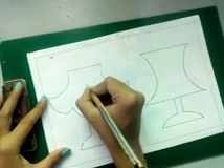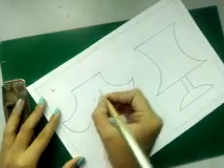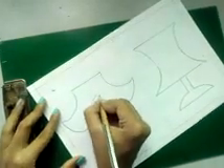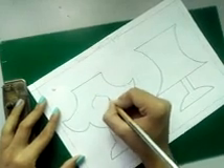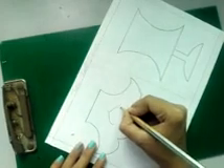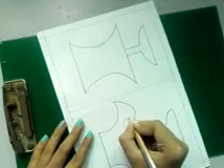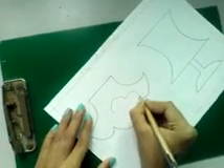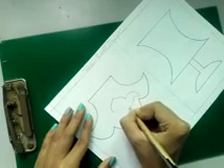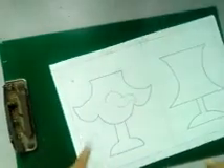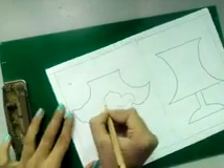From the top, lightly I am going to create a flower. Students, as I told you, first we will create it with a lighter pencil, and if it's coming out correct, then we will darken it. Okay. The same design we are going to create from the other side also.